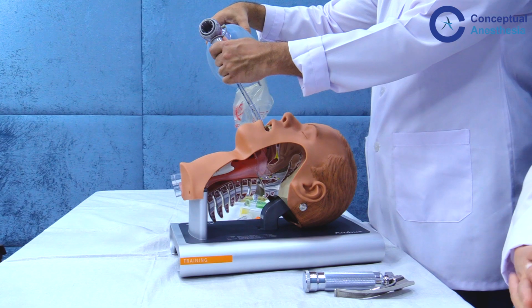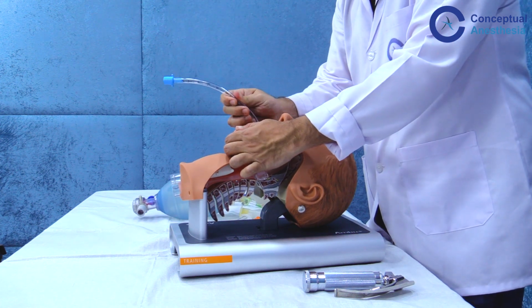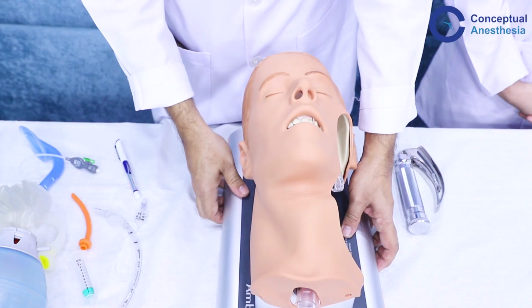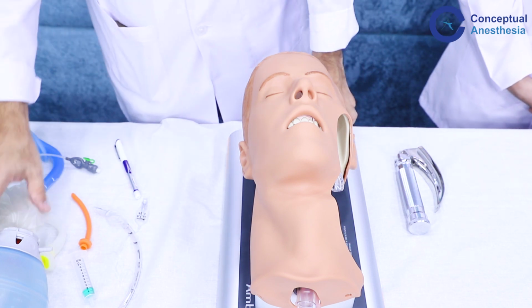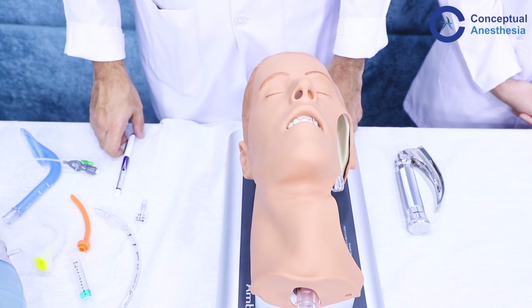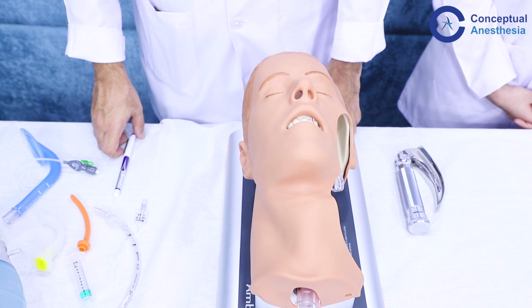Now, suppose I was not able to intubate in the first attempt, then we have a maximum of 4 attempts that we can take. In these 4 attempts, we will try to use adjuncts like stylet, bougie, different size tubes and different types of laryngoscope like McCoy or video laryngoscope. But you have to limit the number of attempts to 4.